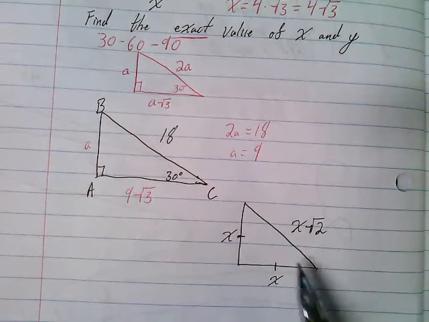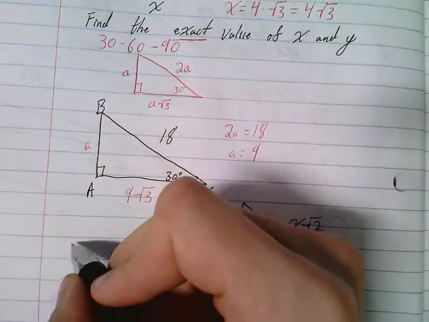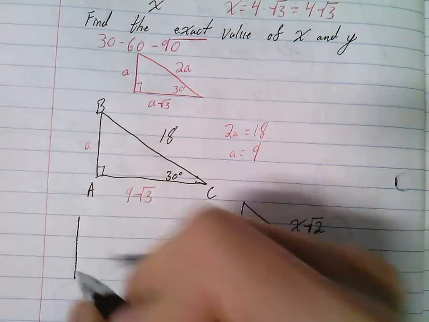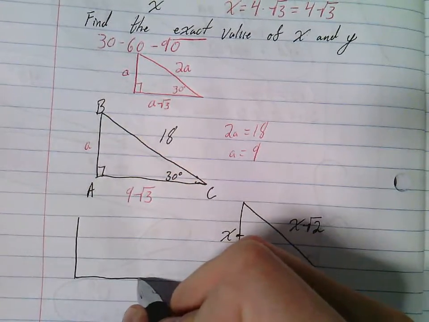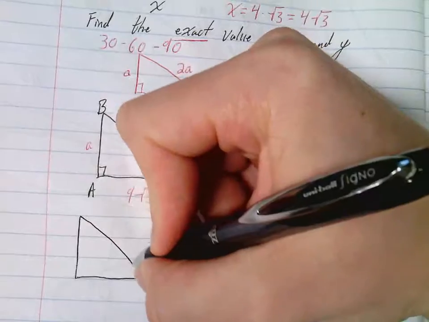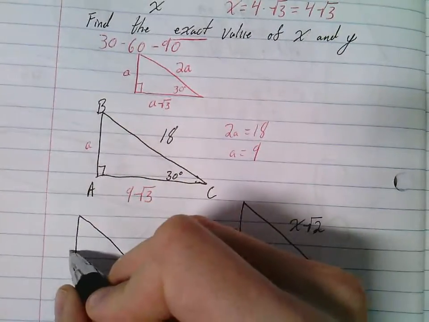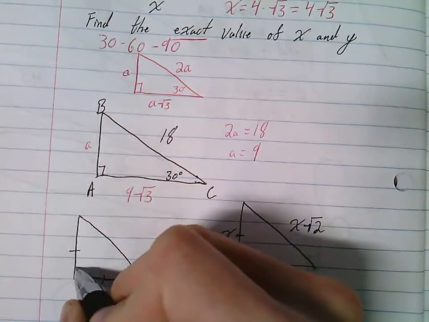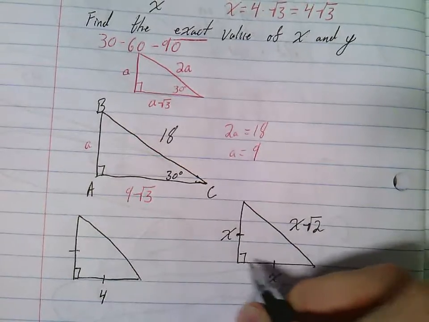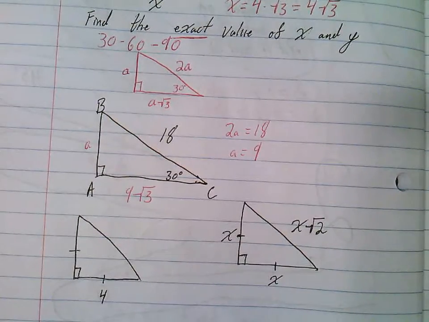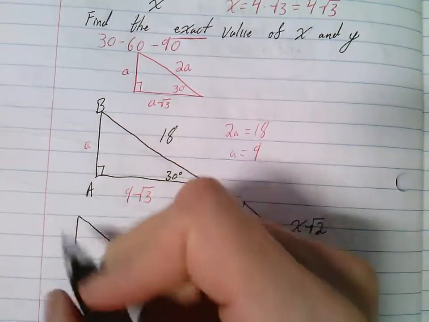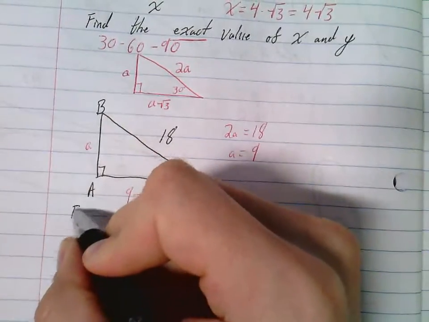Okay. So let's do one more example like this. If I told you that these are congruent, this is 4, and this is a right triangle, what is the side of my hypotenuse?